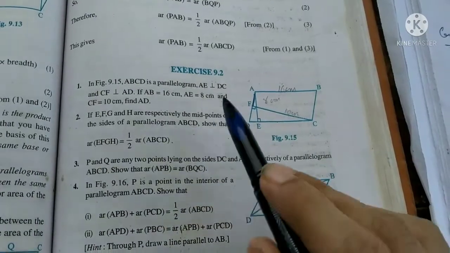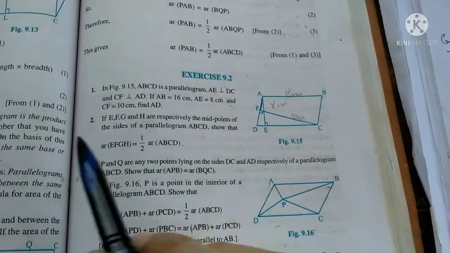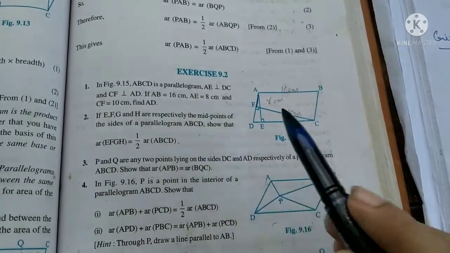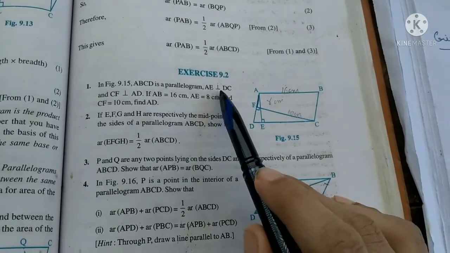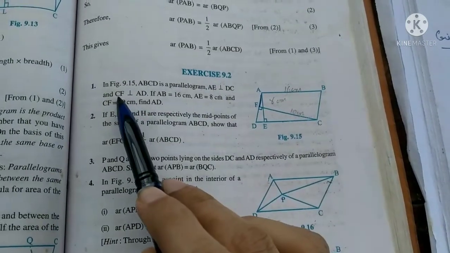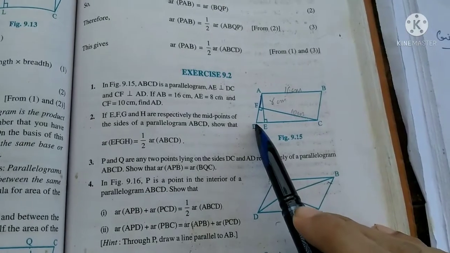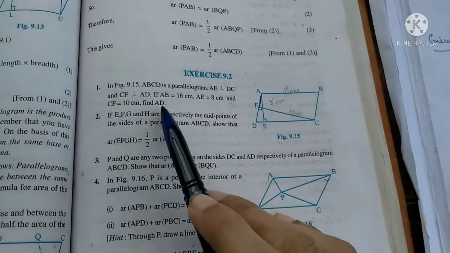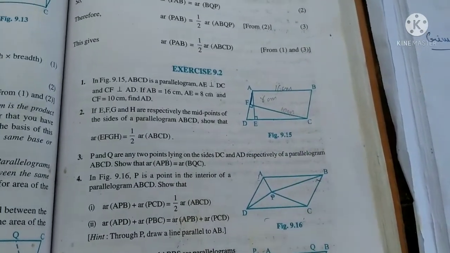to solve problems in exercise 9.2. So exercise 9.2, question number 1: in figure 9.15, ABCD is a parallelogram. Now AE is perpendicular to DC, and CF is perpendicular to AD. The AB value is given, AE value is given, CF value is given, and I have to find AD. Okay, so very easy there.